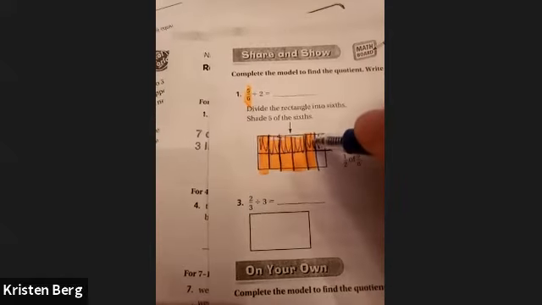Now it says to divide this into 2. So now I'm going to cut this into 2 and only shade in 1 of those 2. So what is overlapping with my orange and my pen? It is 1, 2, 3, 4, 5.